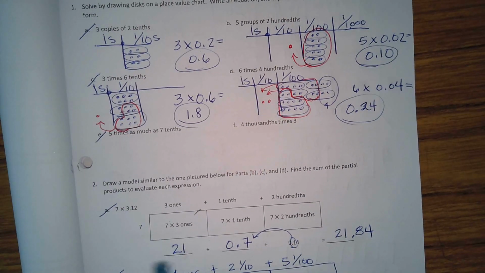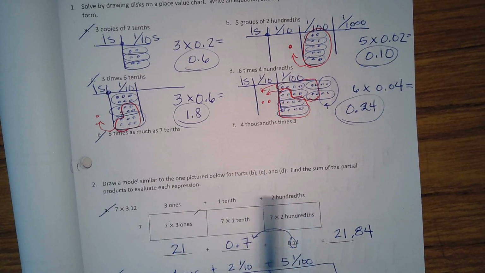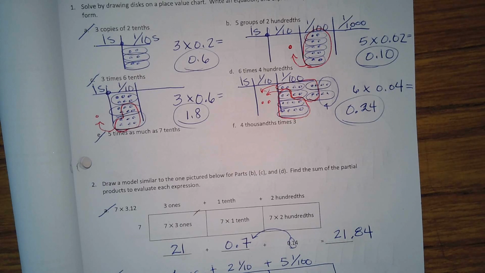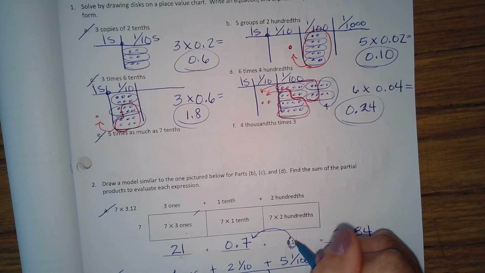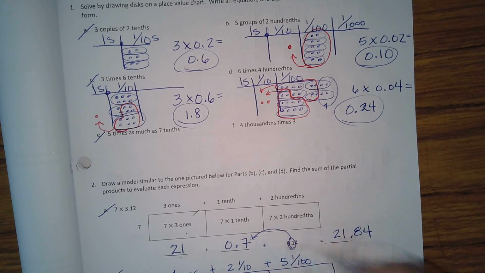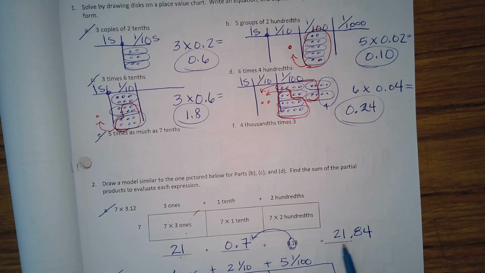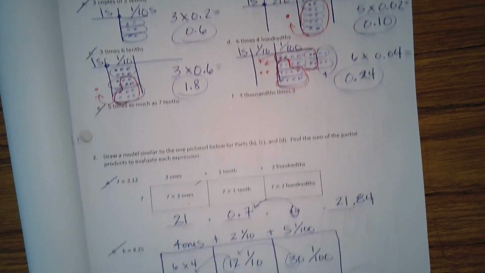Then down below, I use the area model to find the multiplication. 7 copies of 3.12. And I did the multiplication. 7 times 3 is 21 ones, plus 7 tenths, plus 14 hundredths. You take the 10 hundredths and move it over, and you get 21.84.